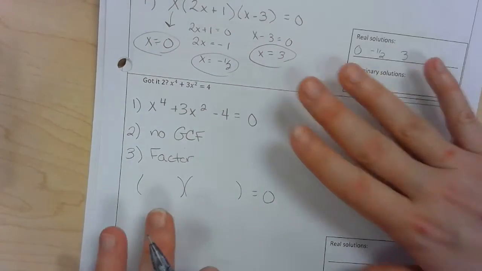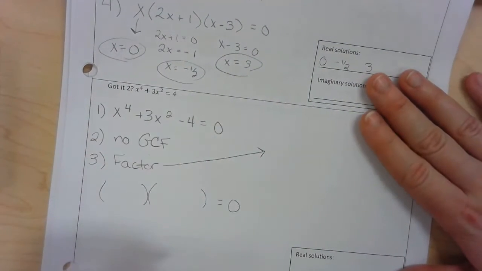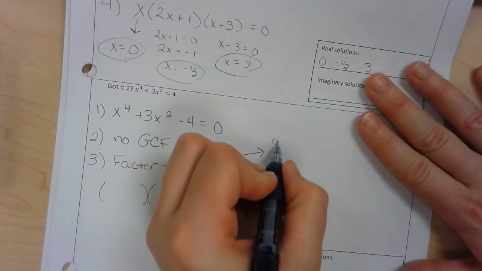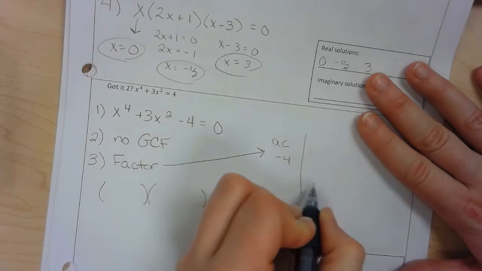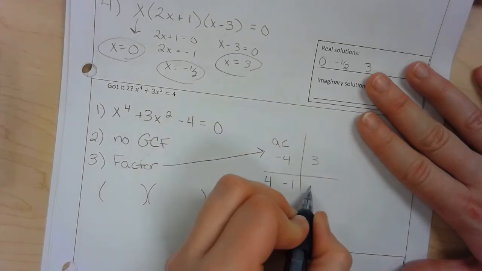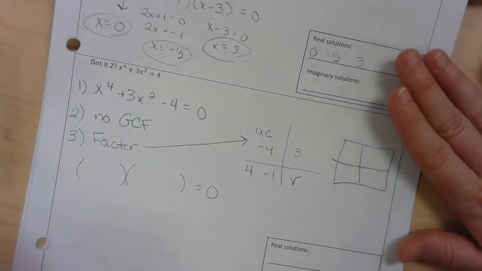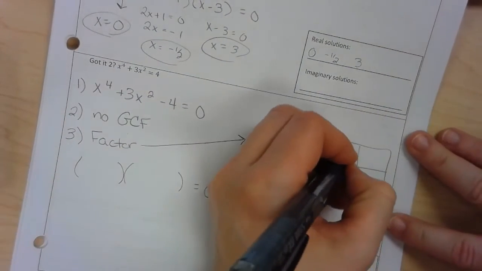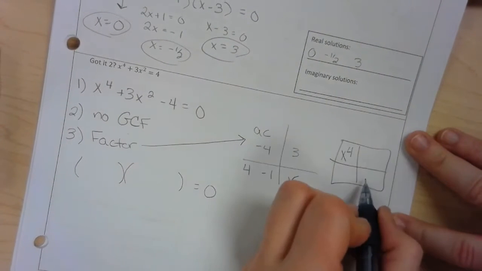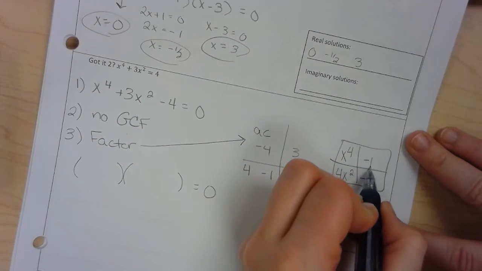Let's take a look at factoring this thing. I'm going to factor it over here if you want to draw an arrow. So my A times my C is -4, and I needed to add to 3. So my numbers are 4 and -1. So when I draw my factoring box, or if you do factoring by grouping, that's perfectly fine, you're going to put x to the 4th here, a -4 here, and a 4x squared and a -1x squared.